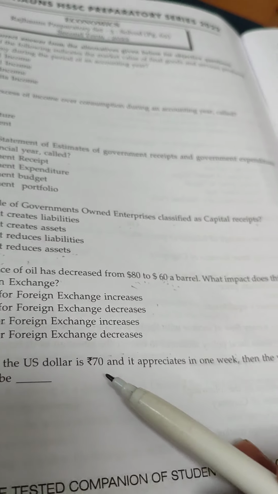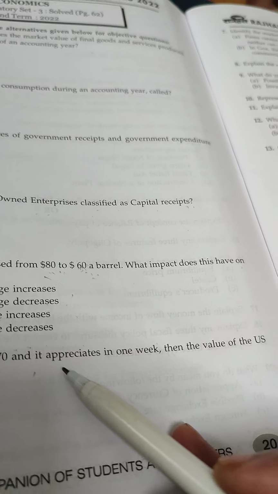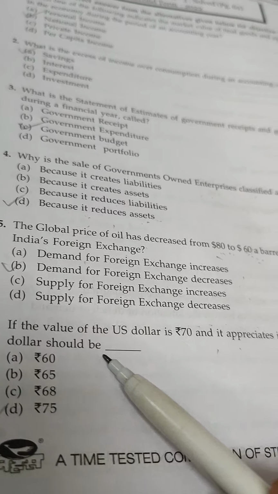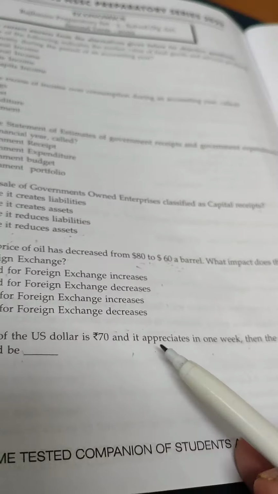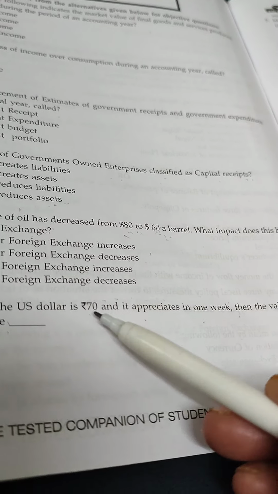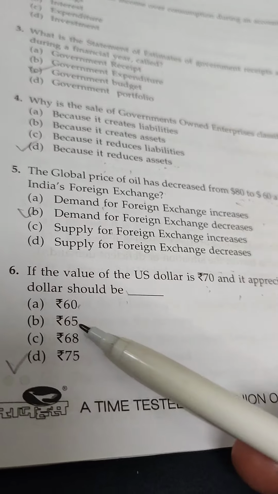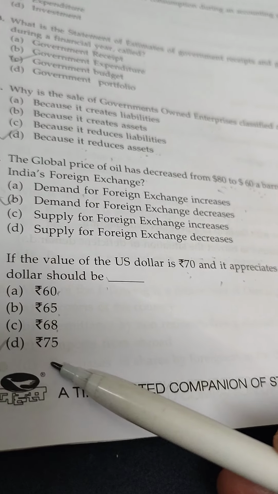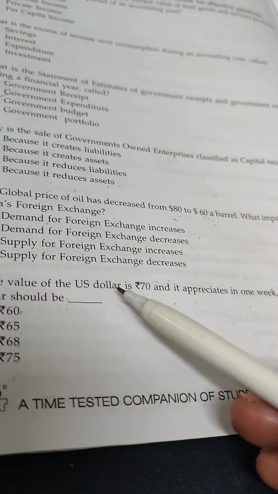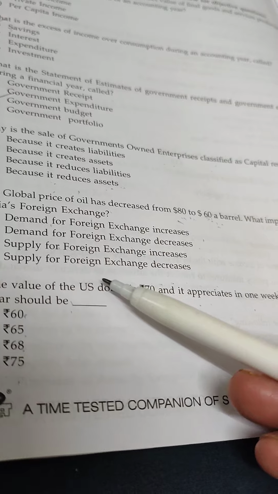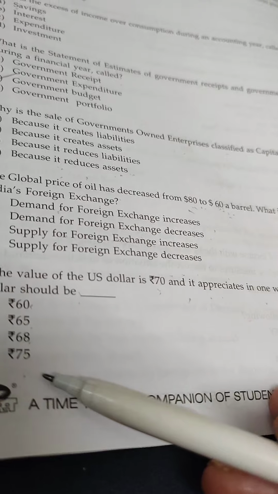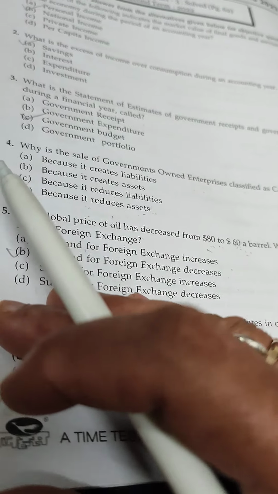The value of the US dollar is rupees 70 and it appreciates in one week, then the value of the US dollar should be, so the dollar is appreciating. When the dollar appreciates, it should increase to more than 70. So 60 is there, 65, 68. So only one is the correct answer. You have to find the answer more than 70 because the value of the dollar appreciates. If it depreciates, less than 70. If it appreciates, you have to find more than 70. So this is the one answer.